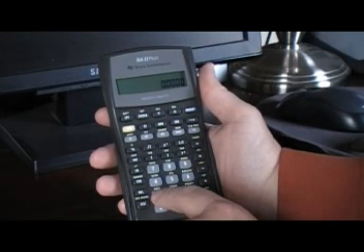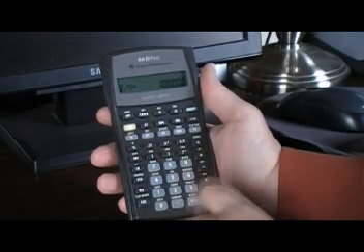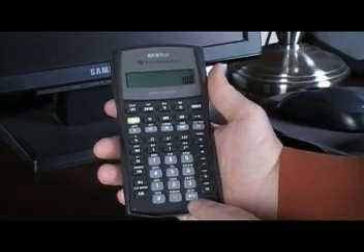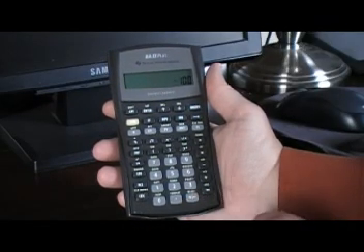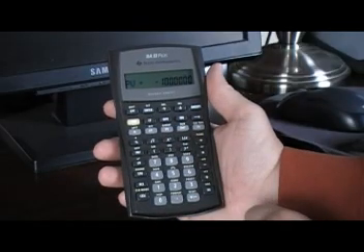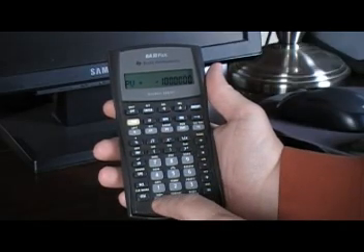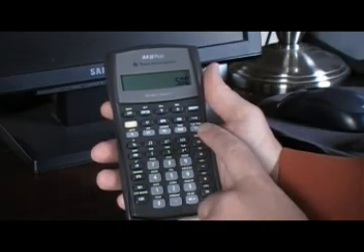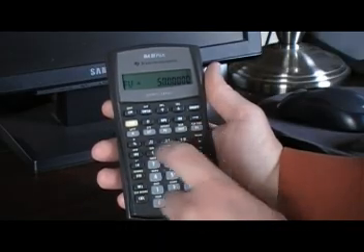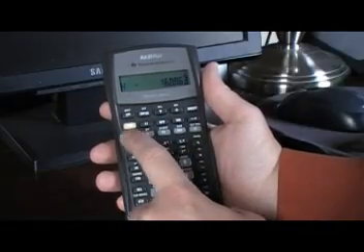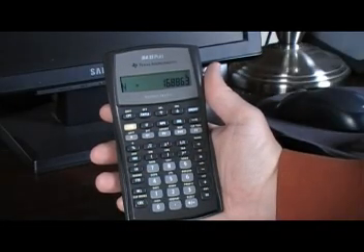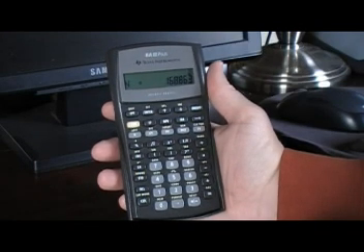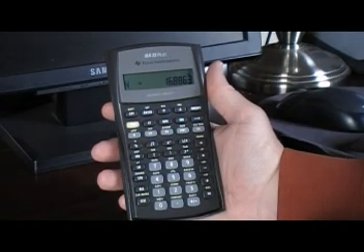So again, our interest rate is 10, so we hit 10 IY. And we're going to say 100 is what we're going to start with, and then hit this plus minus button down here at the bottom to make that negative, and then present value. Again, we don't have any payment, so we hit 0 payment. We want to have $500 in the future sometime, so we'll hit future value, and then we hit compute to see that it's going to take 16.886 years at 10% for $100 to reach $500.